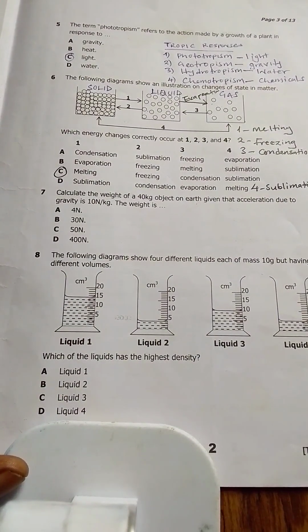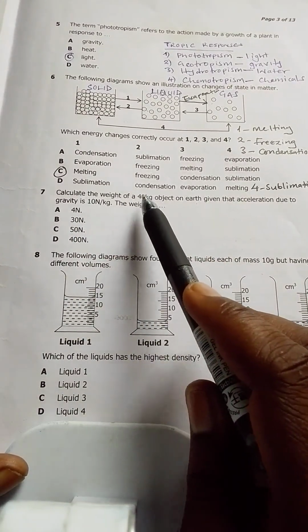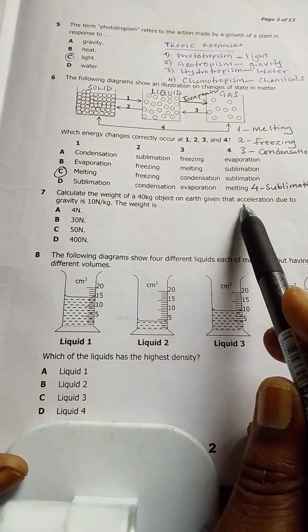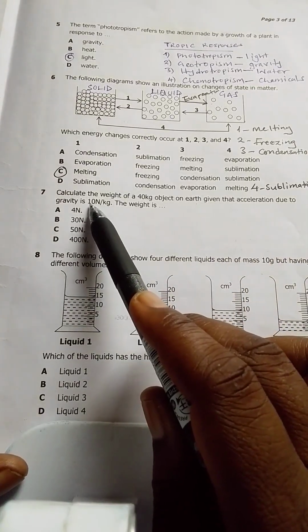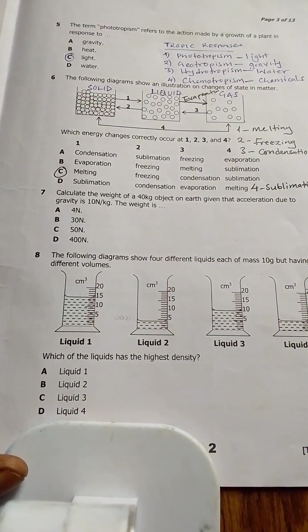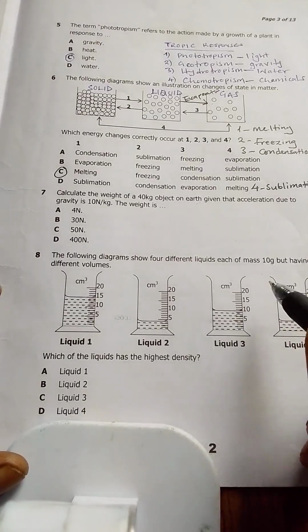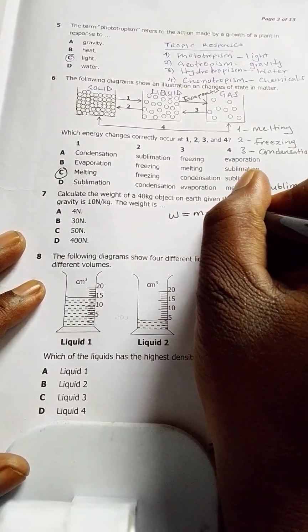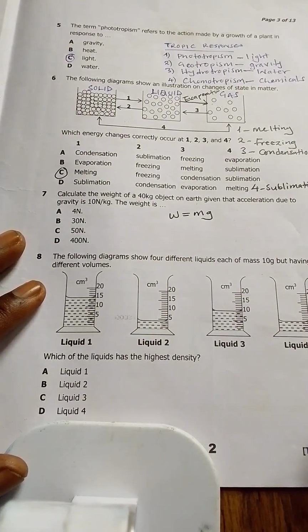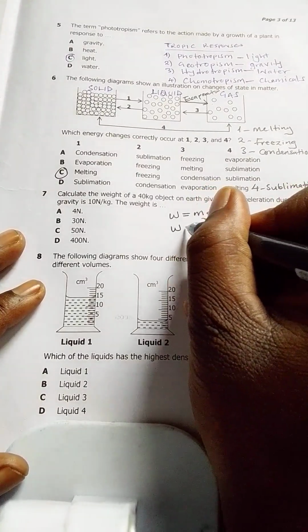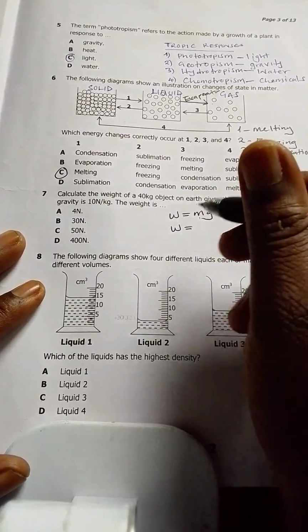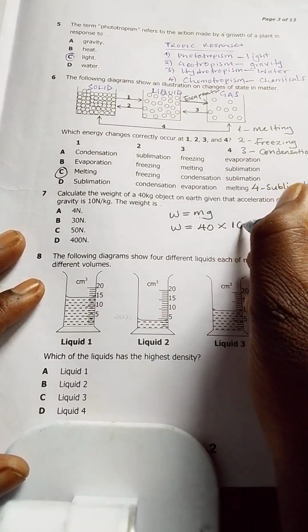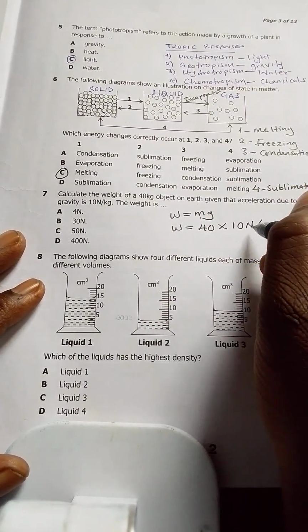Question number 7. Calculate the weight of a 40 kg object on Earth given that acceleration due to gravity is 10 newtons per kg. Okay, so they want us to calculate the weight. Okay, so we know the formula for weight is equal to mass times gravity. That's the formula. So just say weight is equal to mass is 40 kg. So 40 times weight is 10 newtons per kg.